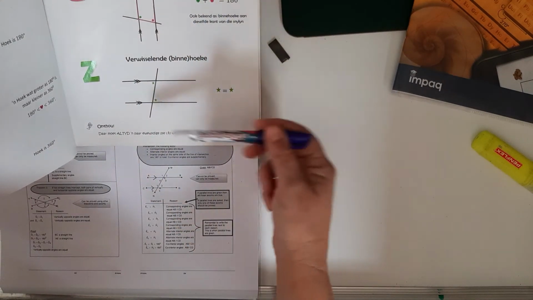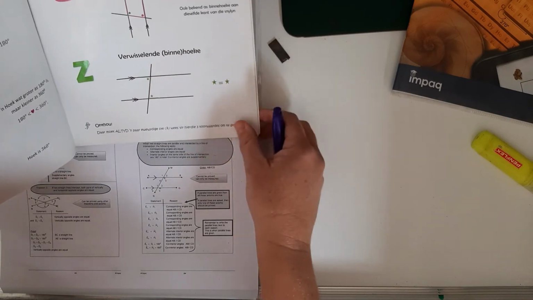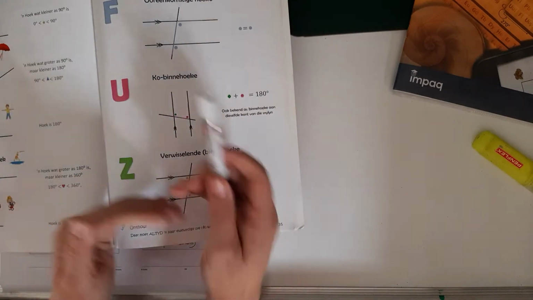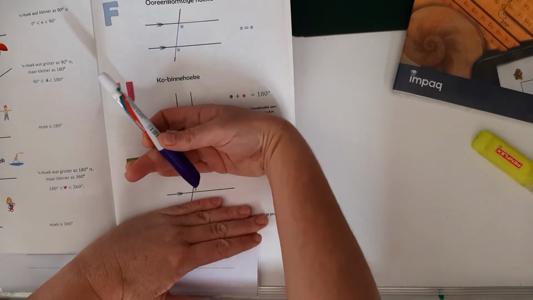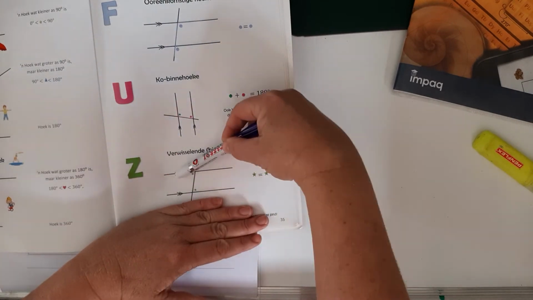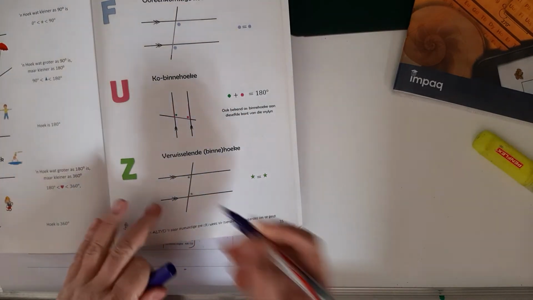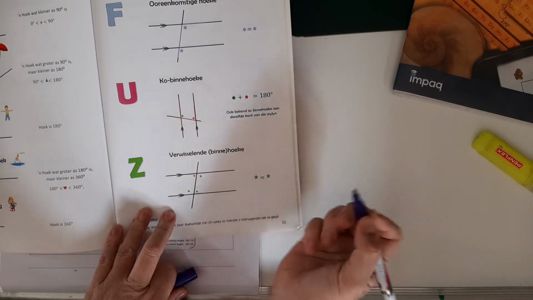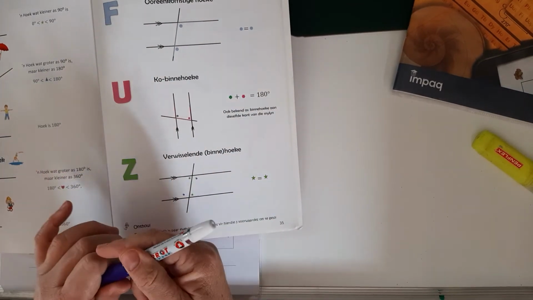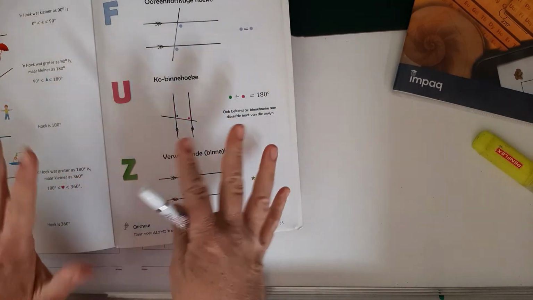And the last one we use a lot is alternate interior angles. See, it's interior because it's inside of the two parallel lines, and it's alternate. So that will be, as well as this one will be the same as that one. So I want you to do it the way you understand it. It doesn't have to look like mine, but please send me your picture when you're done.